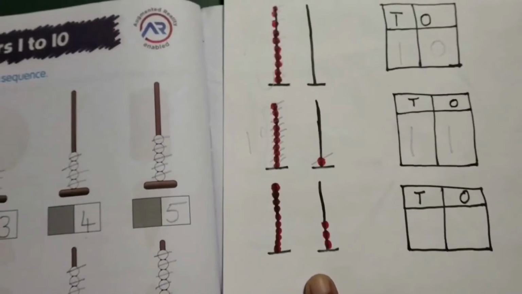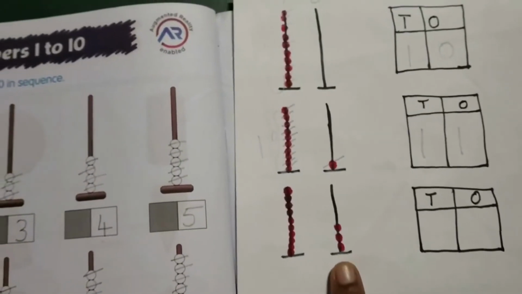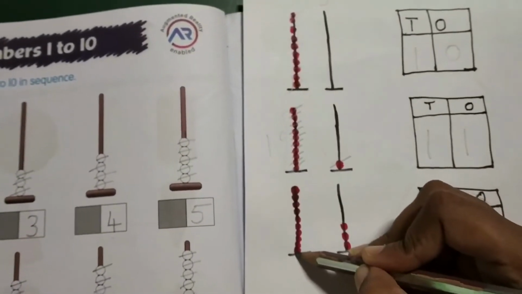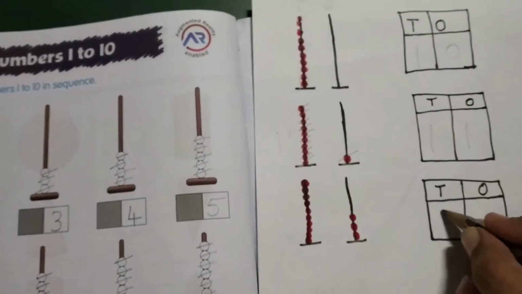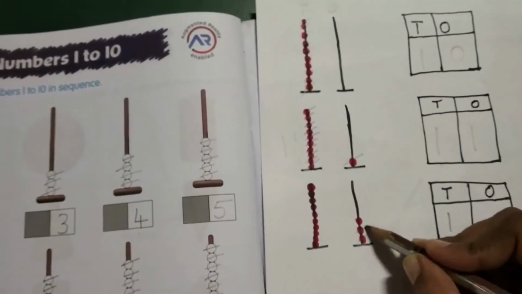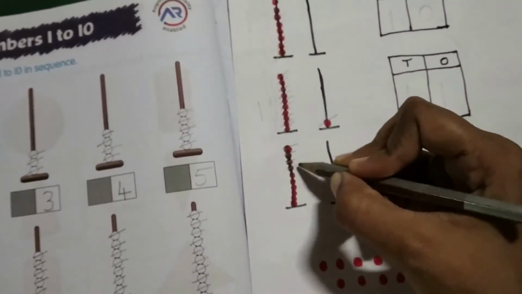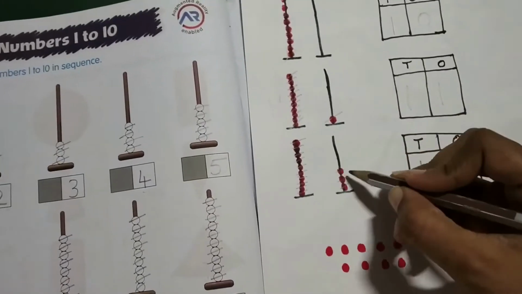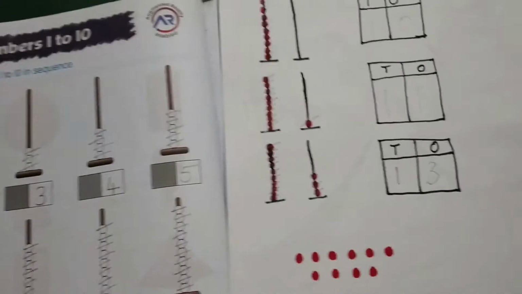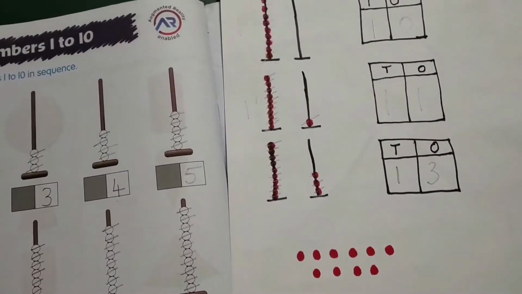So, how many beads are there on this number rod? Can you count on this number rod? This is 10. This whole set is 10. So, that is one set of 10. So, we'll write one set of 10. Plus how many more beads? 1, 2, 3 beads. So total how many beads? 13 beads. Should we count? Let's see. 1, 2, 3, 4, 5, 6, 7, 8, 9, 10, 11, 12, 13. Yes, that's right. There are 13 beads.